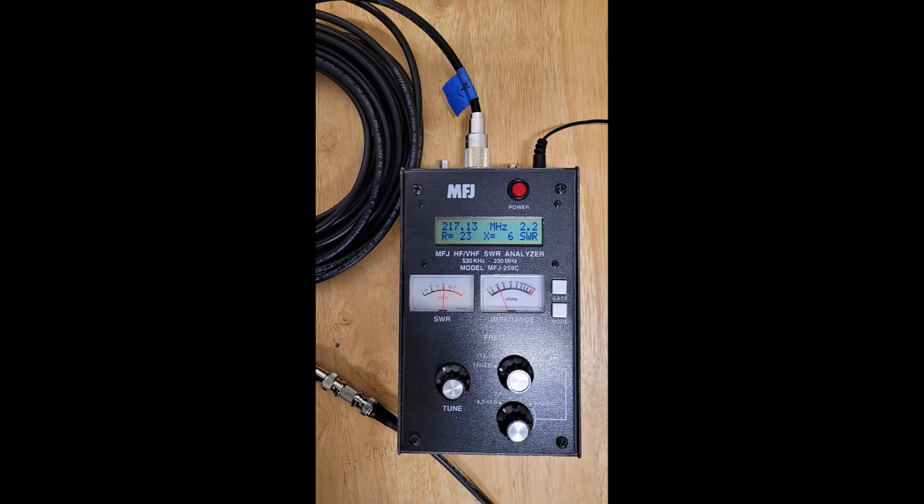The next question, what effect can strong signals from nearby transmitters have on an antenna analyzer? Well, that could interfere with the SWR readings. Received power interferes with SWR readings. Because the antenna analyzer is basically just a little transceiver, it injects a small power, a low power signal into that line and then measures that SWR. If you have a transmitter nearby, power can be received in that antenna and affect the SWR reading.